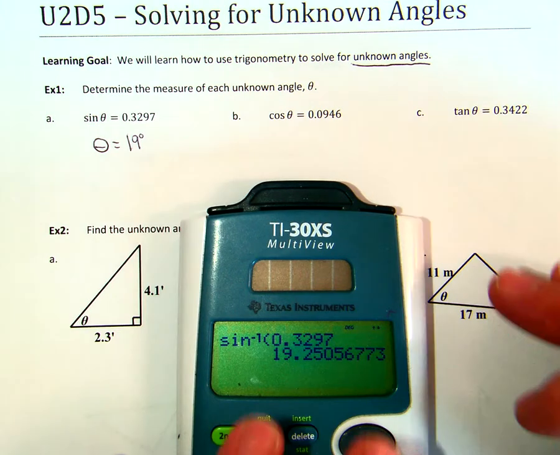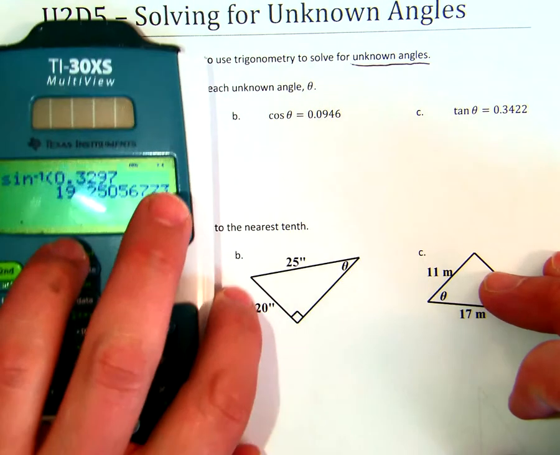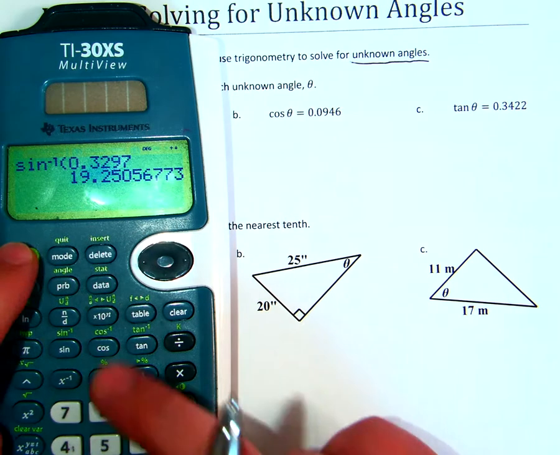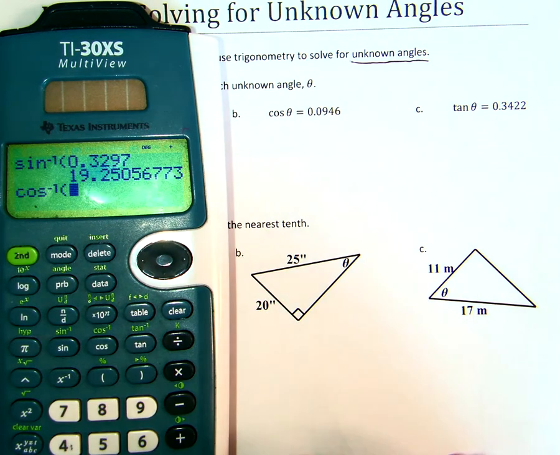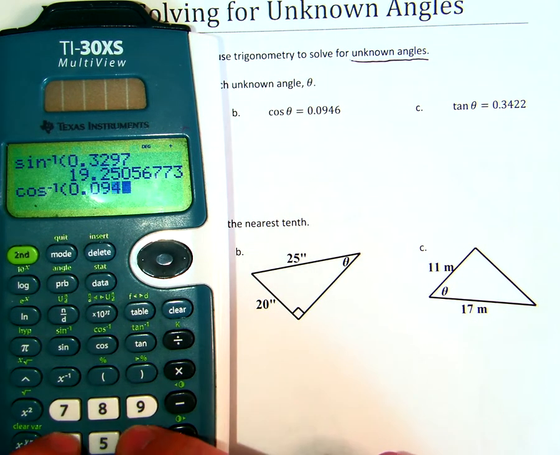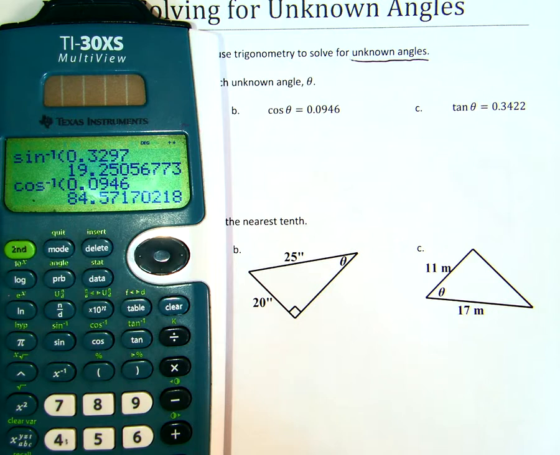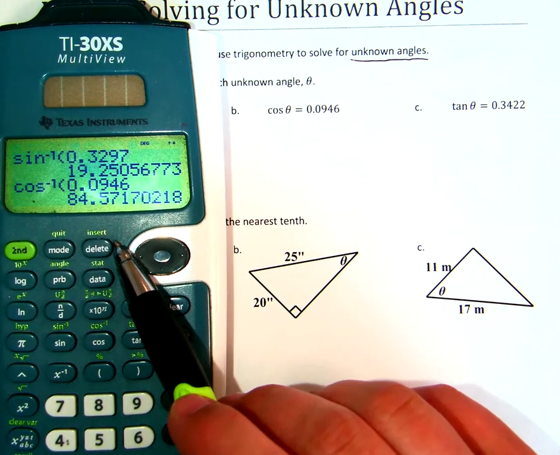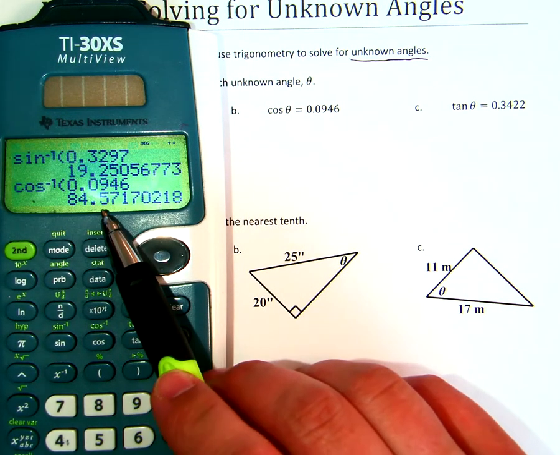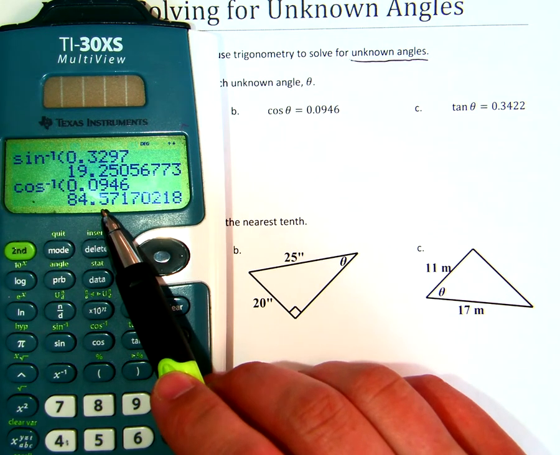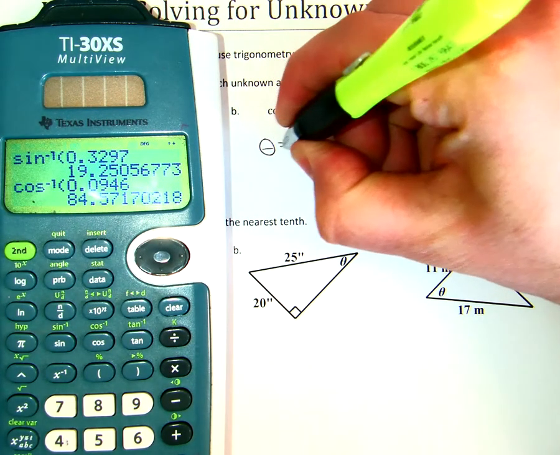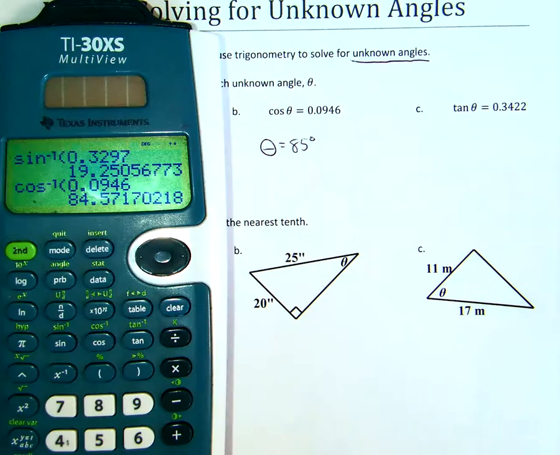For the next one, I'm doing cos theta, so I'm going to press not second function sine, but second function cos, 0.0946 equals, and it tells me 84.57 and so on. The 5 tells the 4 to round up to a 5. So I'm going to have theta equals 85 degrees.